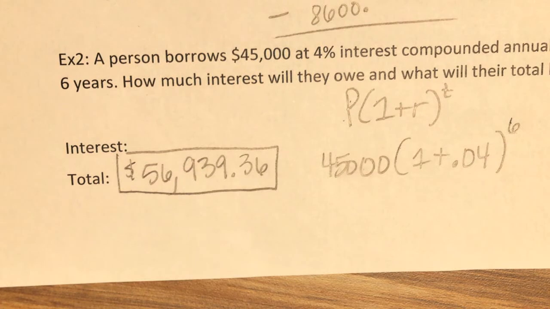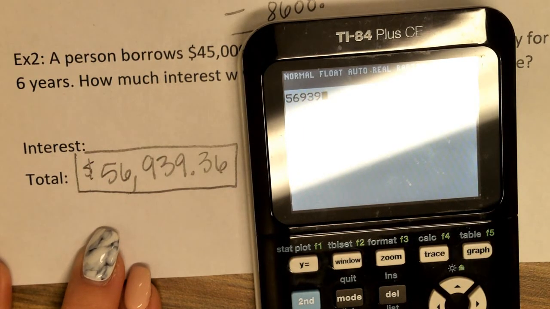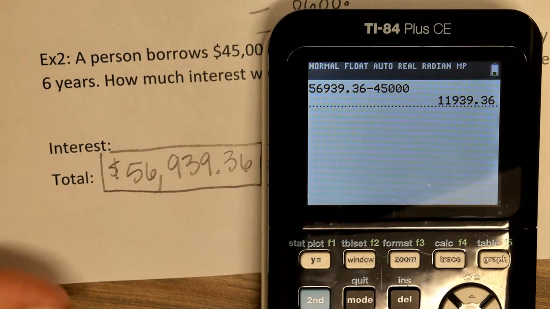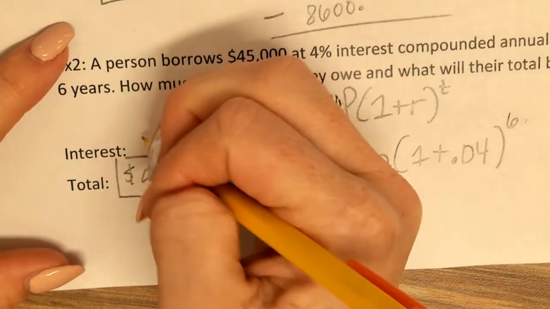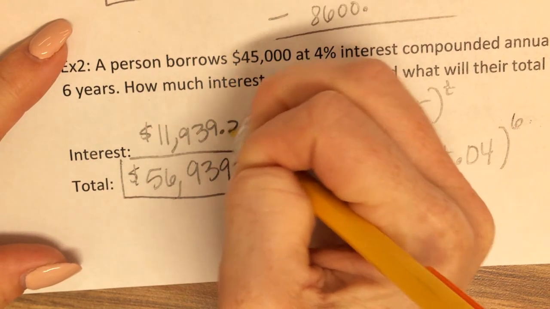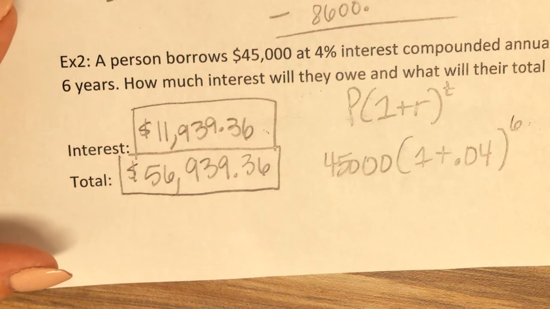Okay, so all I'm going to do is $56,939.36 minus the $45,000 that I borrowed. So they charged me $11,939.36. And that's how banks make their money. They charge you that fee.